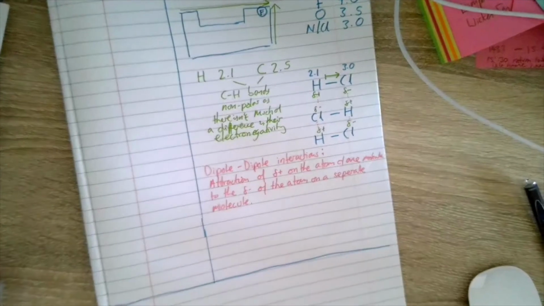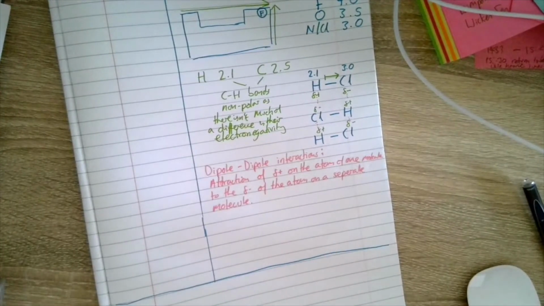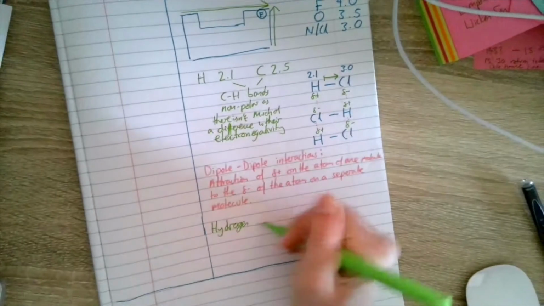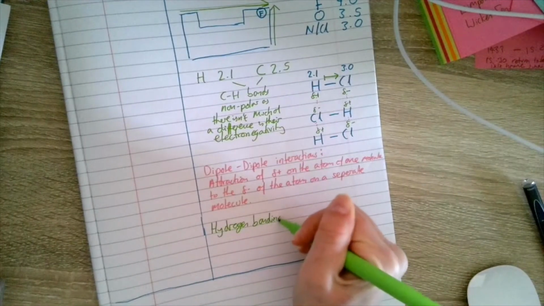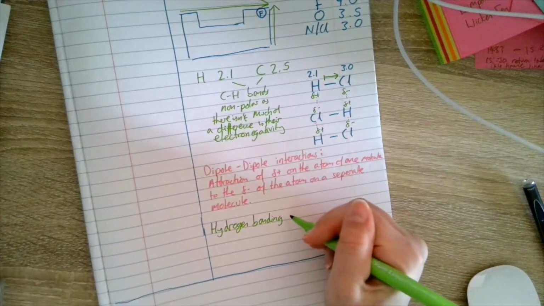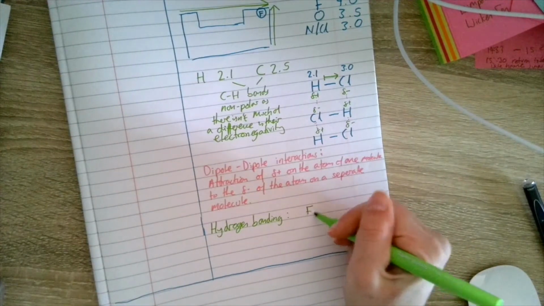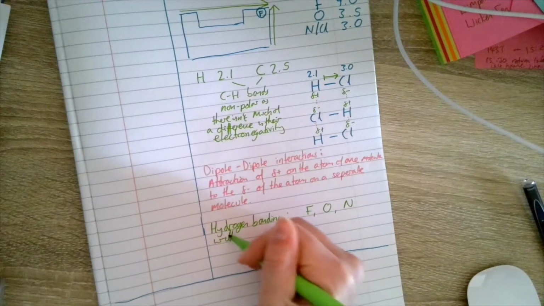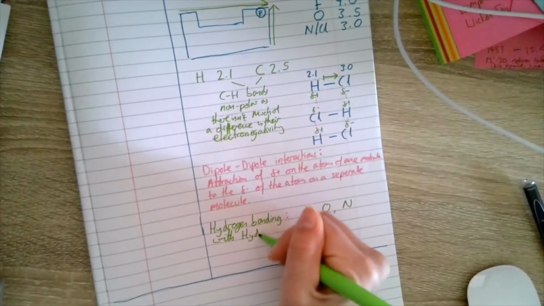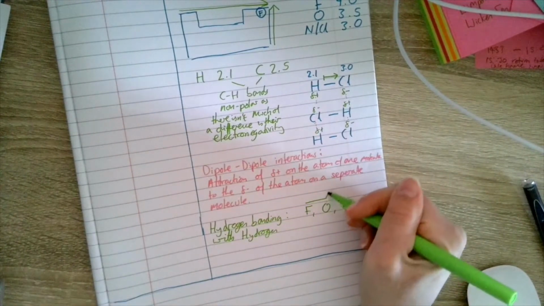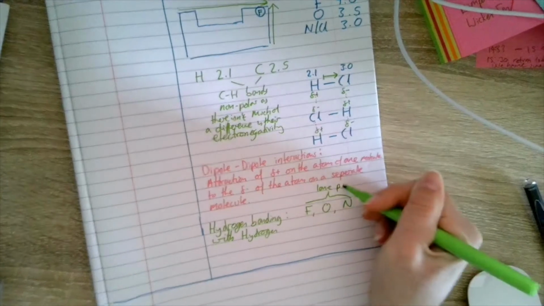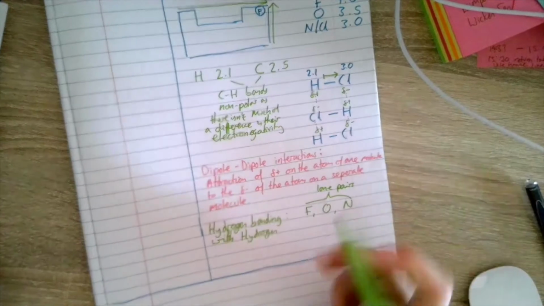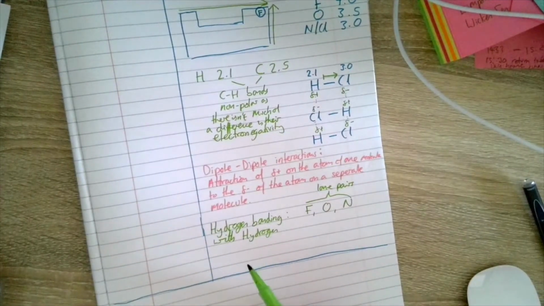Now this is not to be confused with our hydrogen bonding. And this occurs between our fluorine, oxygen and nitrogen atoms with hydrogen. Now, it's the lone pairs of these atoms that then donate electron density towards our hydrogen.